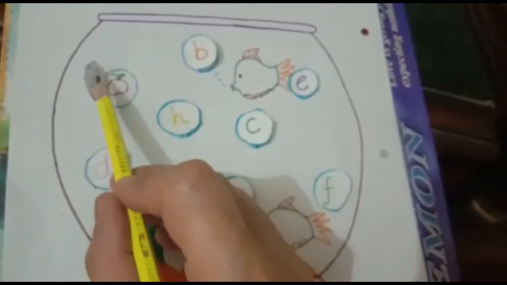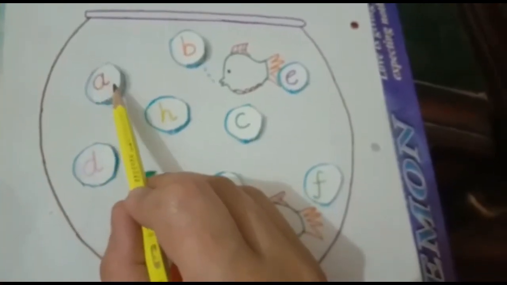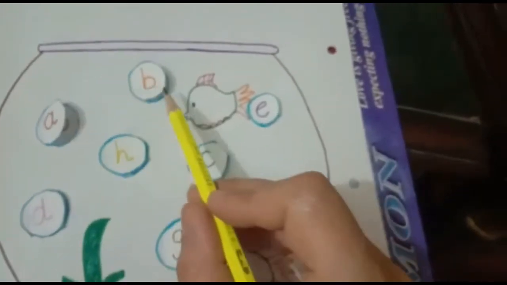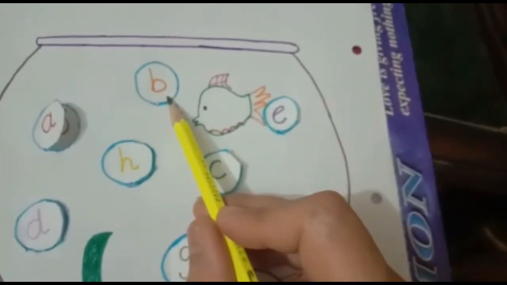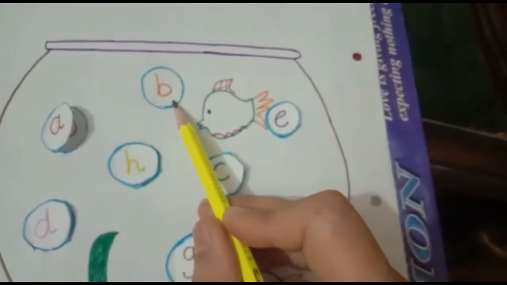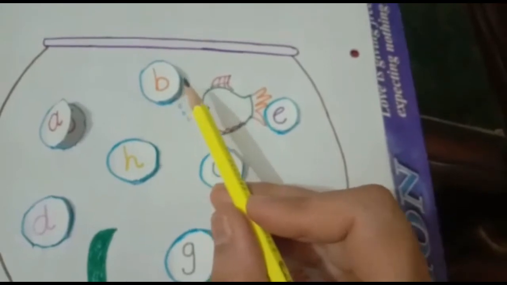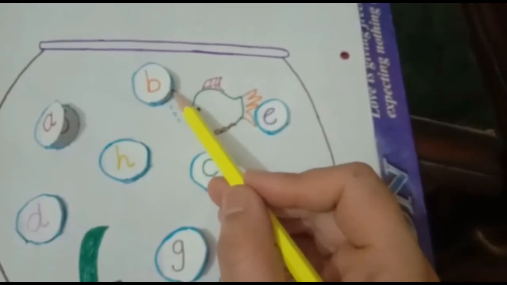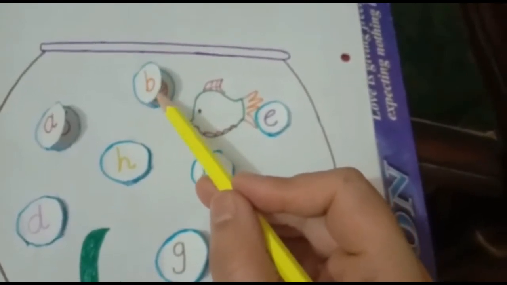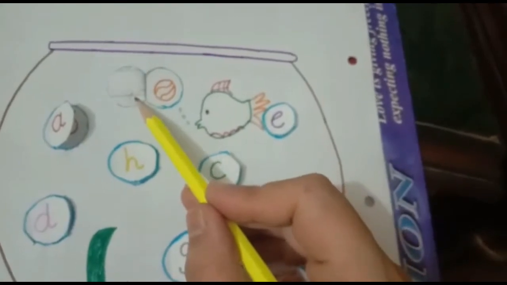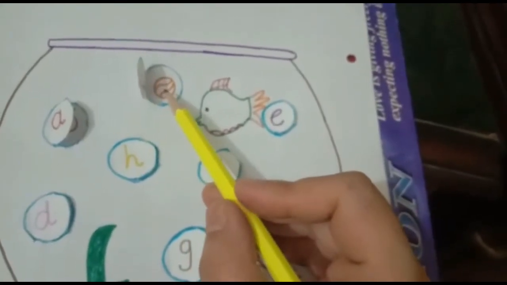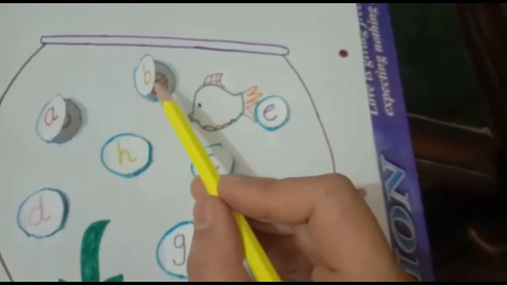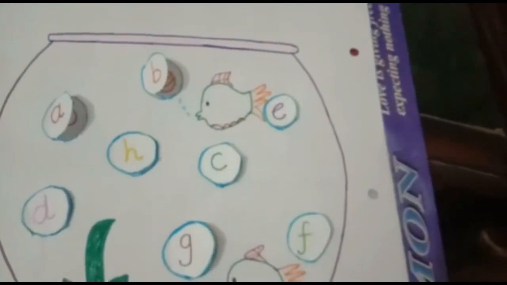Apple. Okay. Now what comes after letter A? Yes, B is here. Letter B. And the sound of this letter is B, B. Okay, let's see what begins with this letter. Yes, I have a ball for you. I have a ball for B. B, ball. Okay, what comes after letter B?